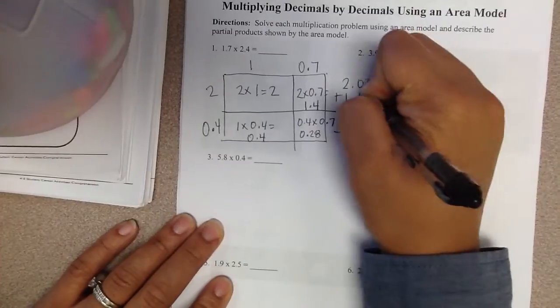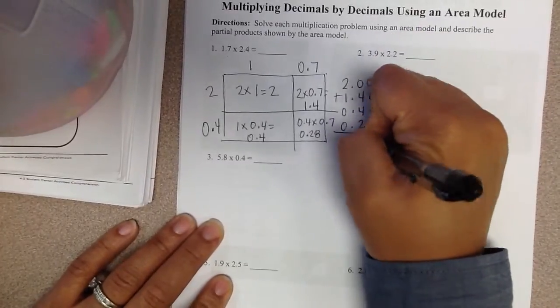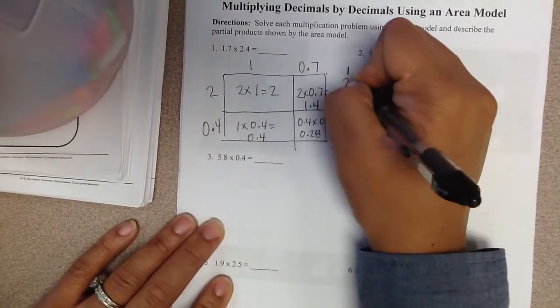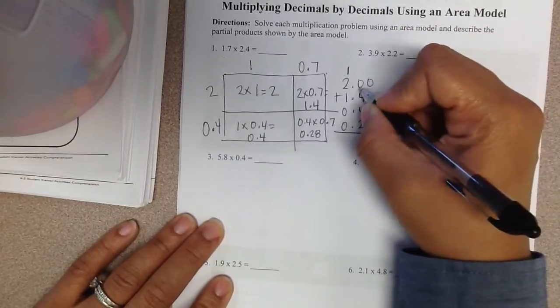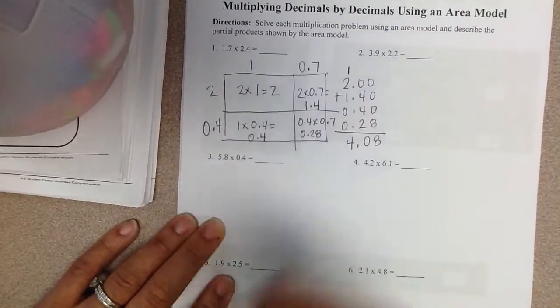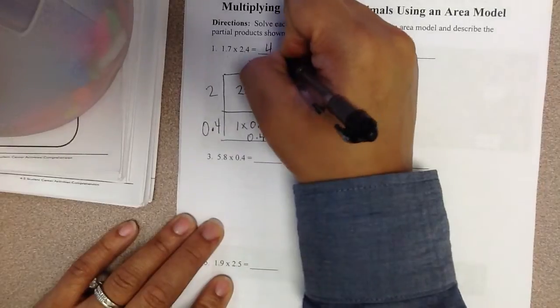I have an 8 here. 4 and 4 is 8 plus 2 more is 10. Carry my 1. 1 and 2 is 3 plus 1 more is 4. So I get 4 wholes and 8/10 as my answer.